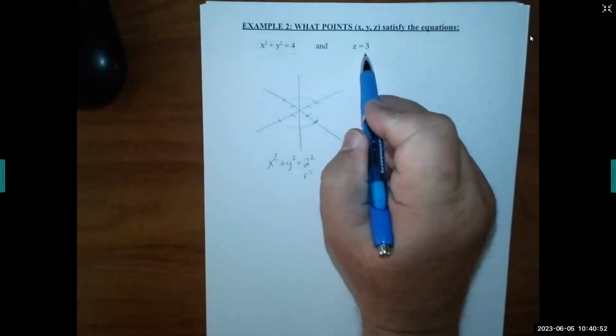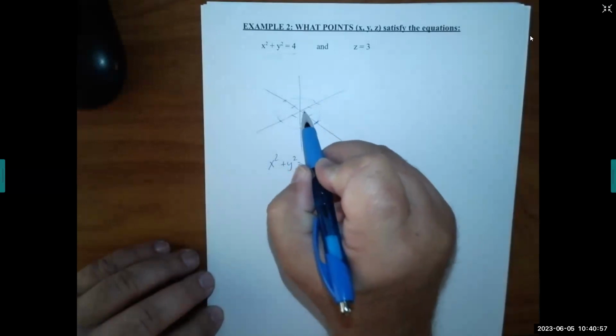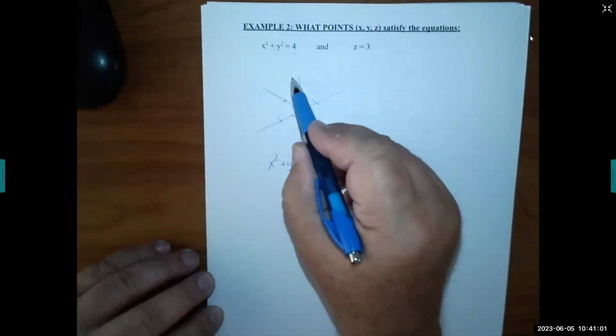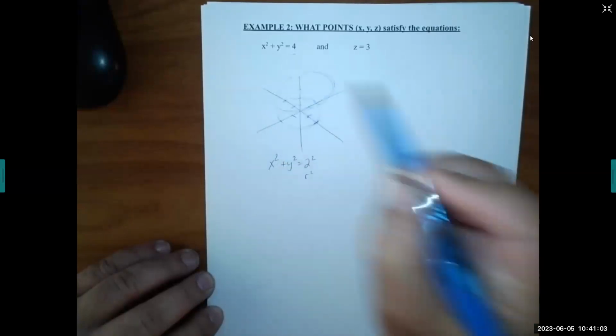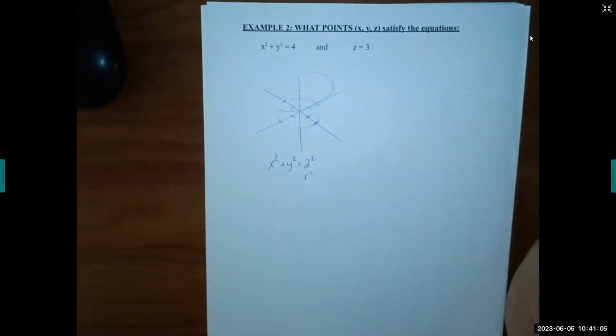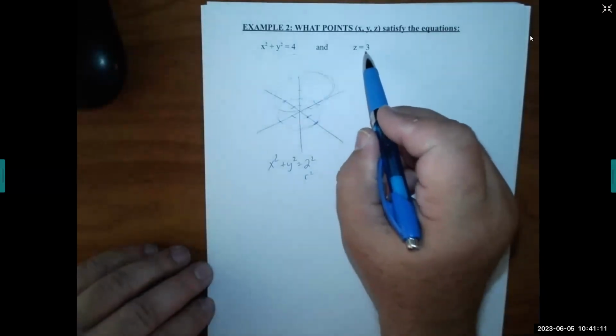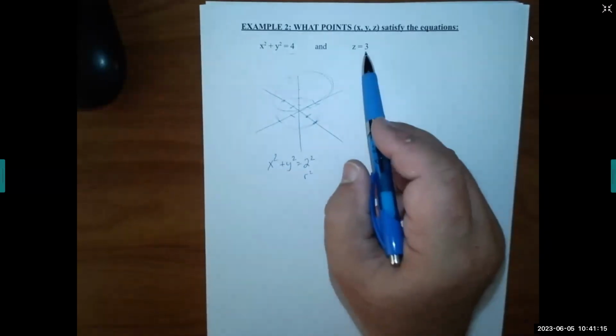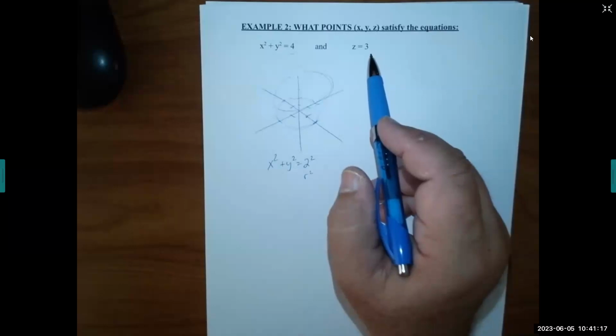And now what does this mean? Right, so at 3. So now I lift this circle up 3 spaces, and now this circle is going to be up here. No, because this is a single point. Remember, this is a sheet. It's a horizontal sheet at Z equals 3.